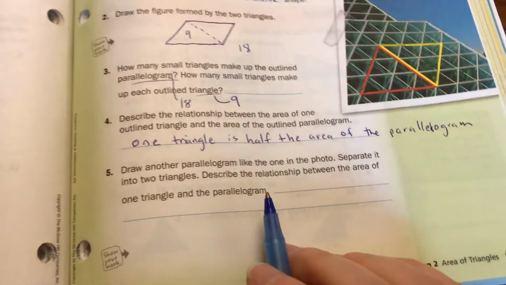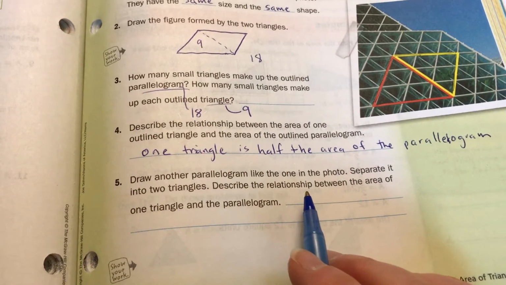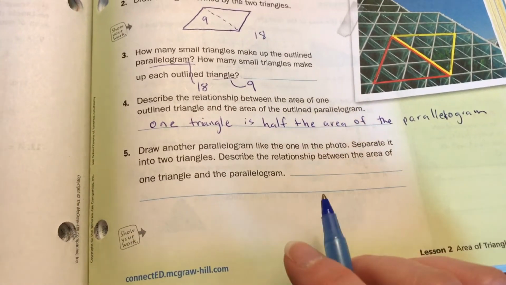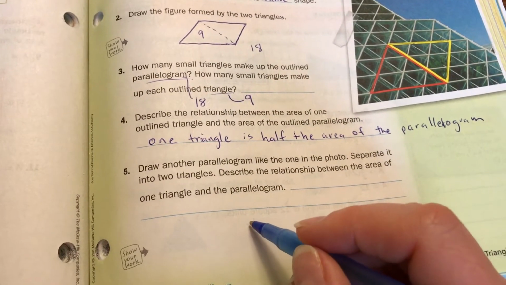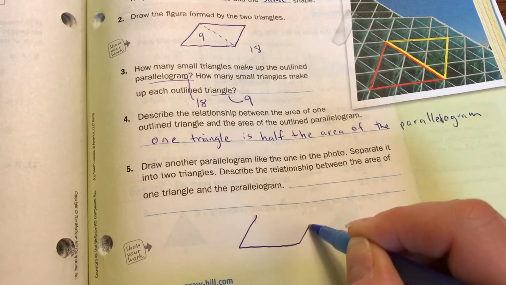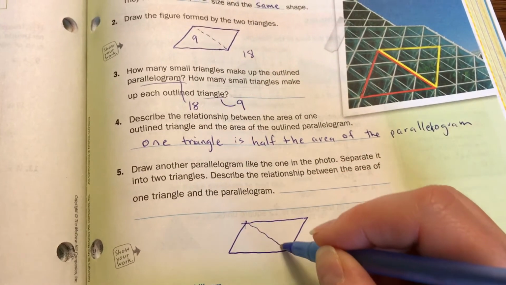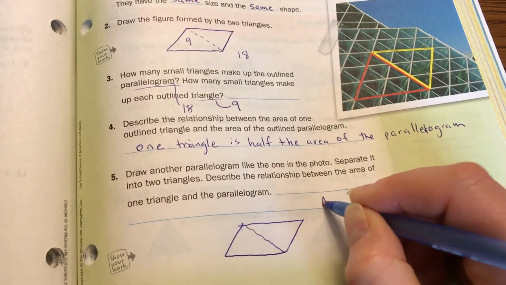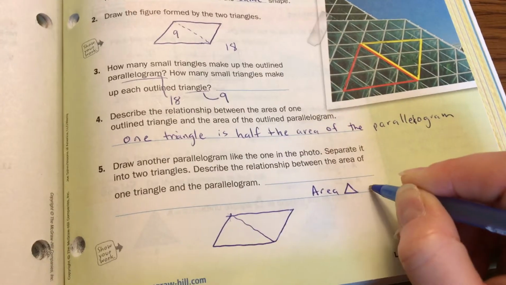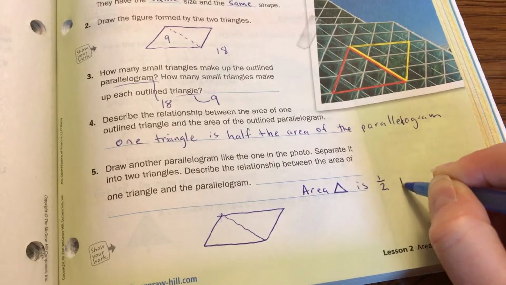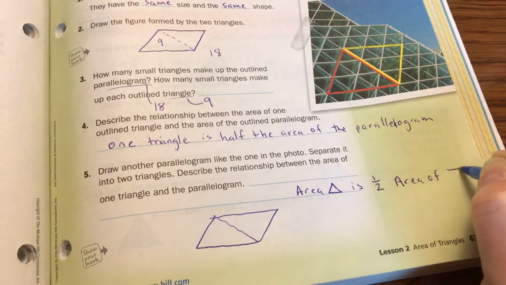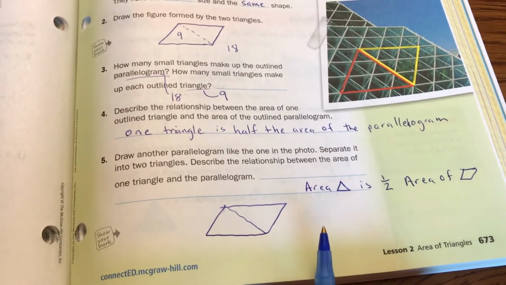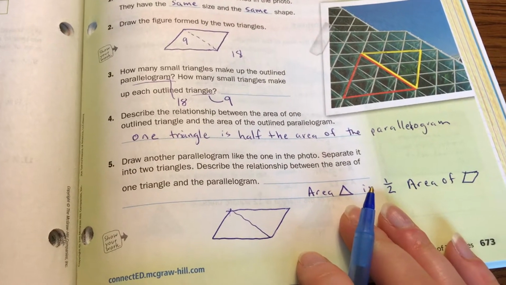Draw another parallelogram like the one in the photo, separated into 2 triangles. Describe the relationship between the area of one triangle and the parallelogram. So this is the same deal, right? If you have another parallelogram, the area of a triangle is half the area of the parallelogram. So area of a triangle is half the area of a parallelogram. Wow, that's scary, but we know what it is. So that's what we learned in the Inquiry Lab 2.